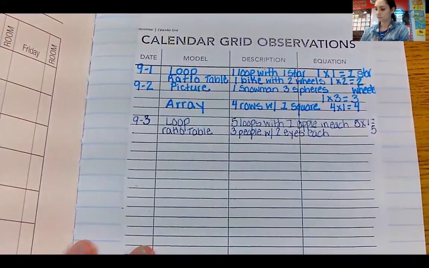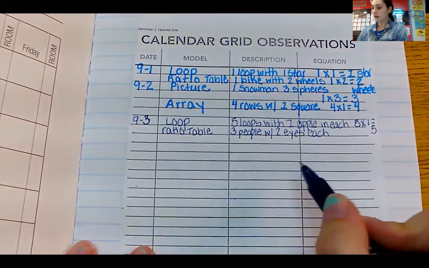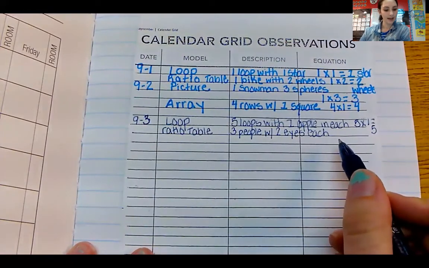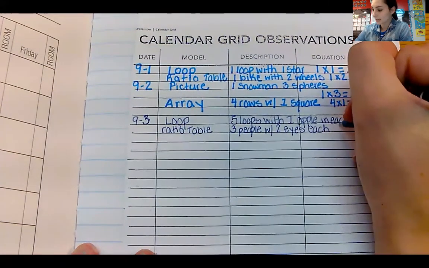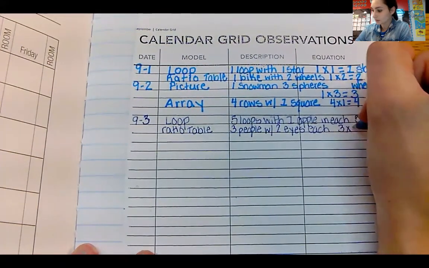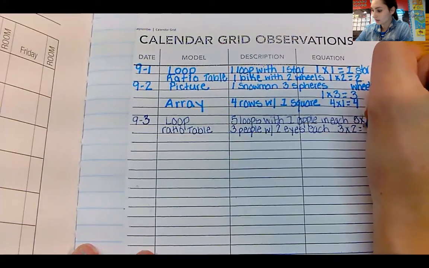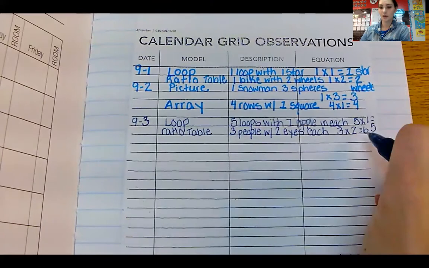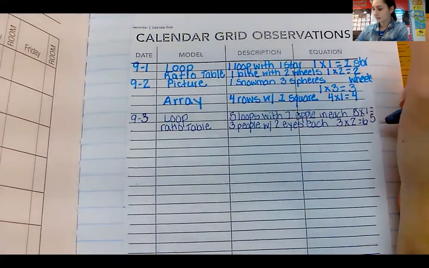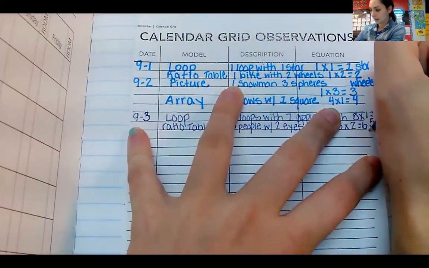Okay? All right, so my equation for that would be 3 times 2 equals 6. Okay? And if I had more room on my paper, I would label it eyes. Maybe I'll try to squeeze it in there. Eyes.